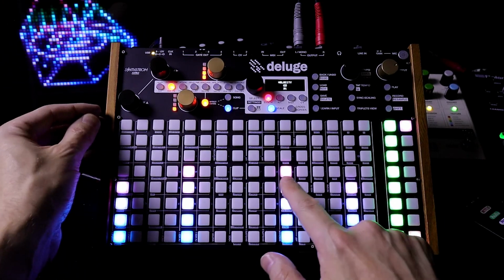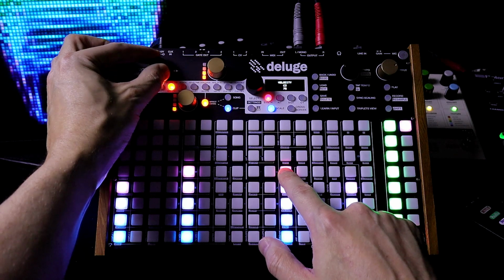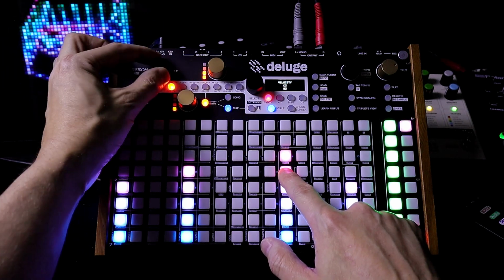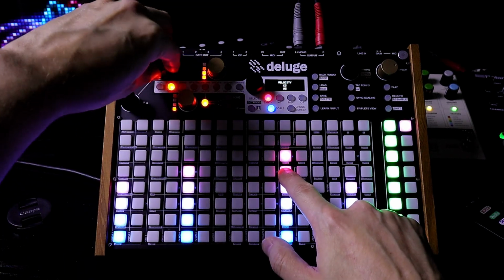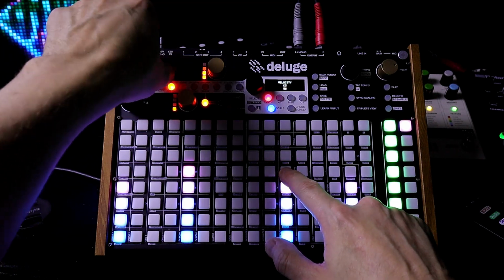Now if we're in here and we want to manually adjust, let's say this note, it's at 73, I can just turn the left-right knob. We can also see it changes. We can also hear the velocity change when we turn.